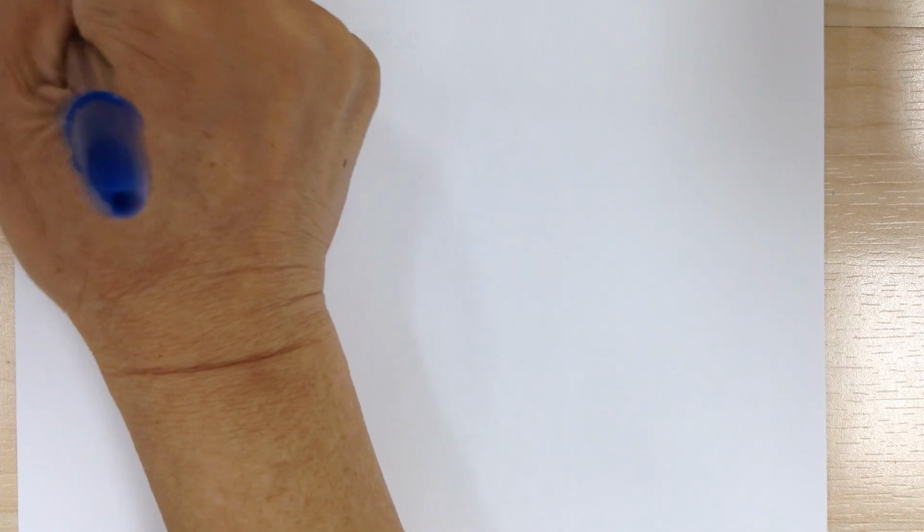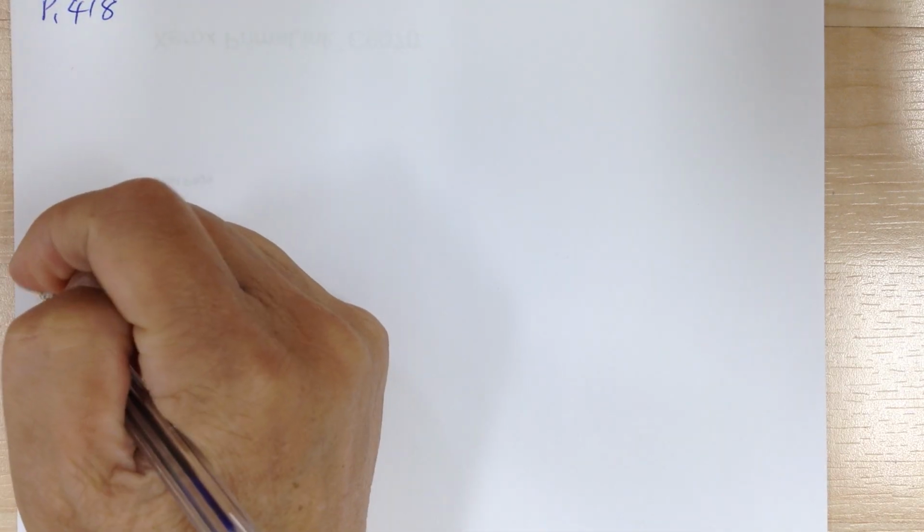Let's go to page 418 and do the chapter review. First question: a blank is a transformation in which the original figure and its image are similar. The transformation that makes the original and image similar is called dilation.